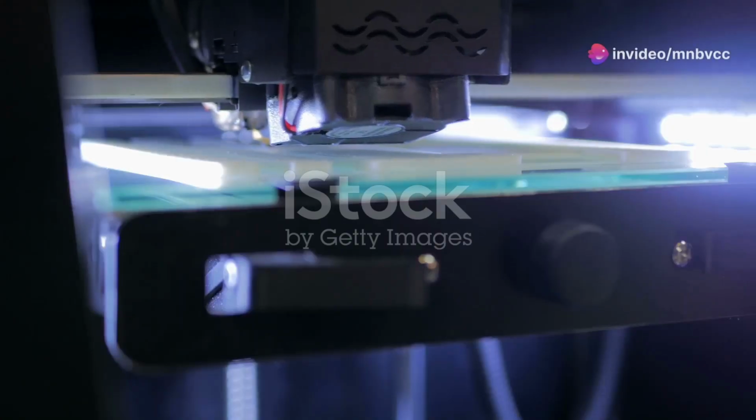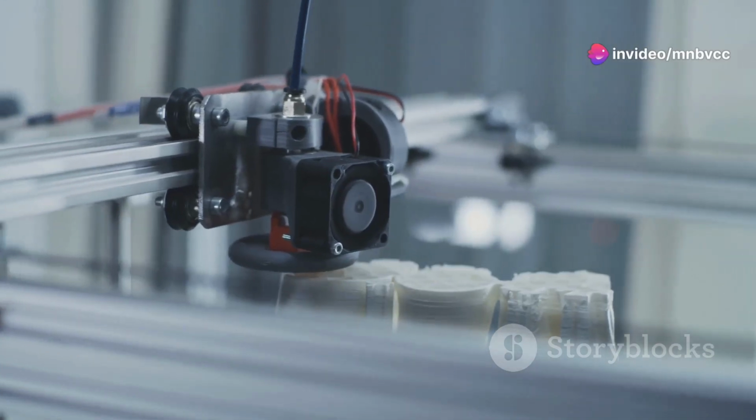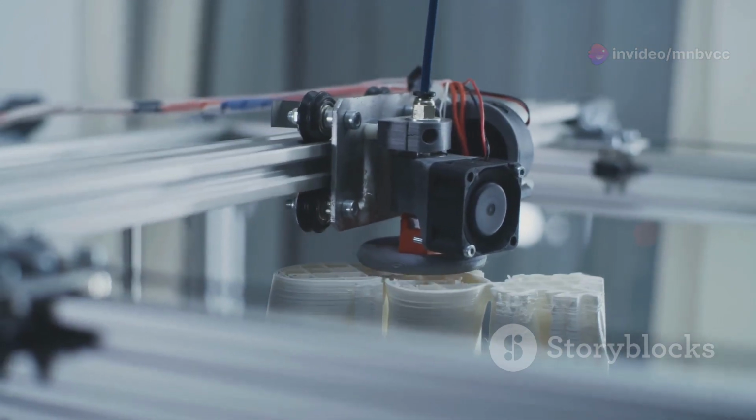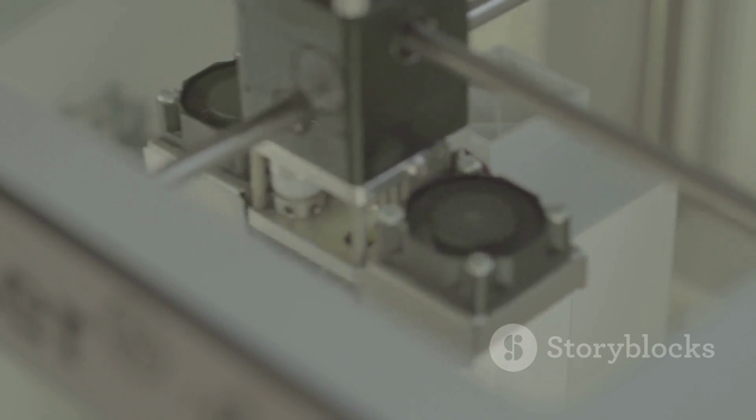Types of 3D printers. The world of 3D printing technology has evolved rapidly in recent years, and there is a wide range of printers to choose from. Let's dive into the main categories and their key characteristics.